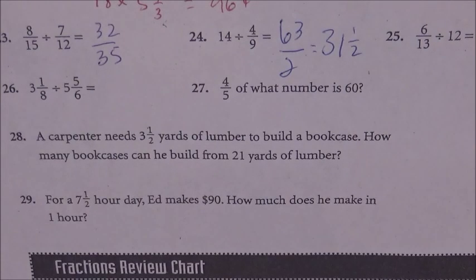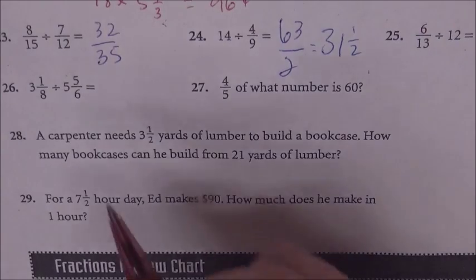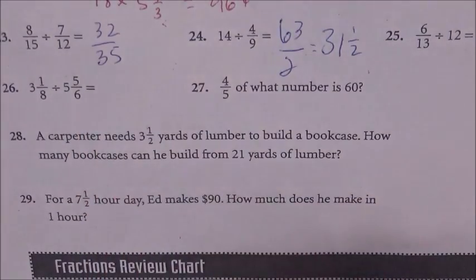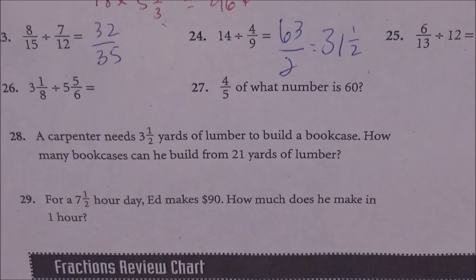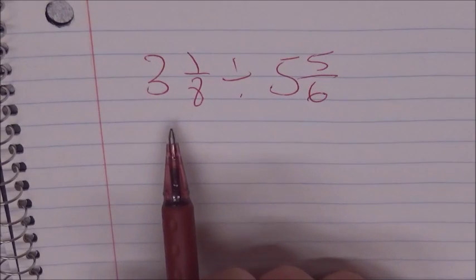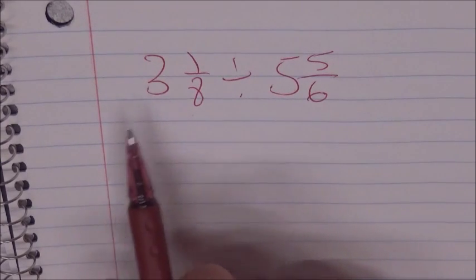Okay, so looking at number 26, number 26 here is 3 1/8 divided by 5 and 5/6. I just want to do this on the larger paper here so it's easier to see. Of course, the first thing I need to do is to change the mixed number into an improper fraction.